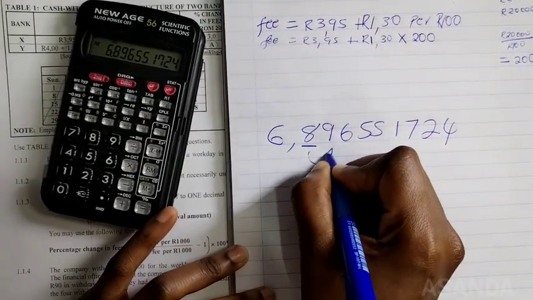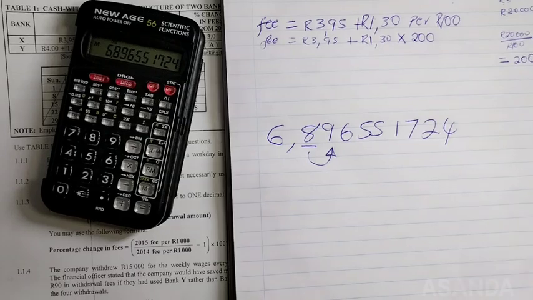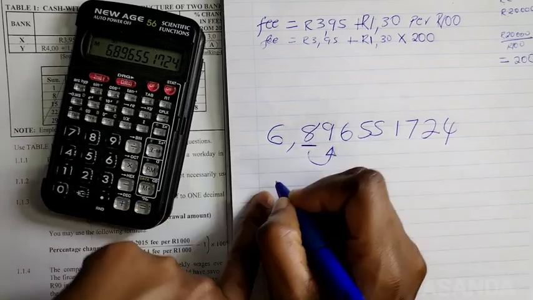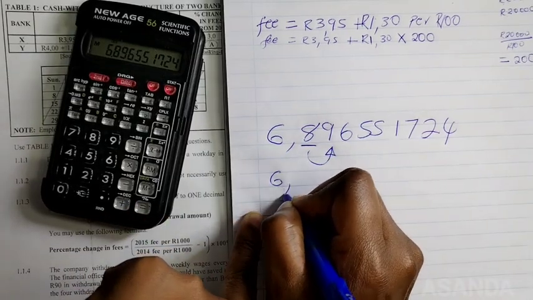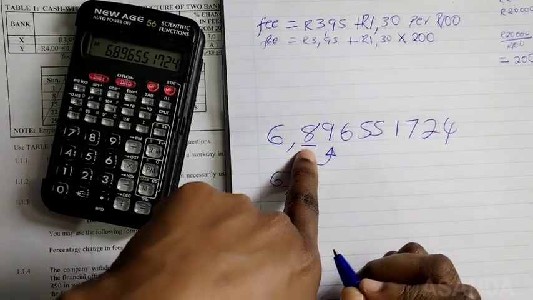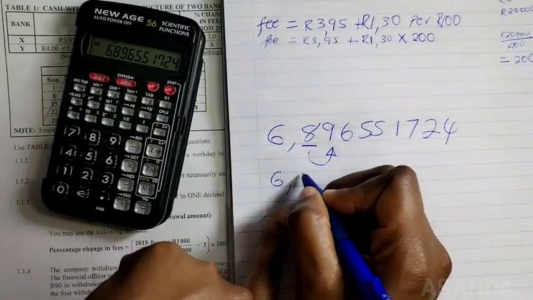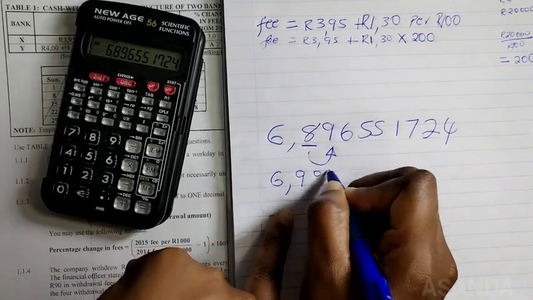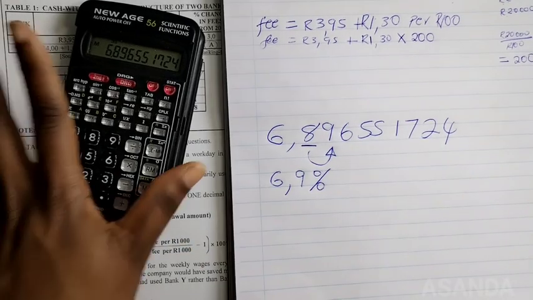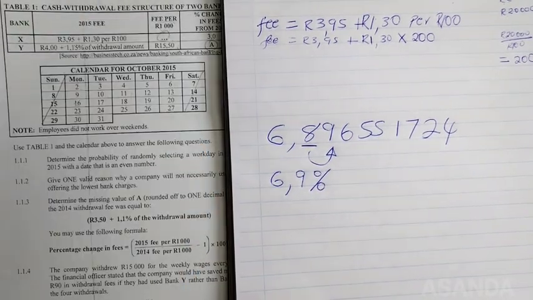And then what we're going to do is look at the neighbor. Remember that whole less than 5, 5 and more, right? If it's less than 5, then it says do no change. Otherwise, there's a change. Okay, so we're going to say 6, comma, because we're still going to have 1 number after the comma. And what does it say? It says change. Then it's going to be 6,9%, and we've got our answer.